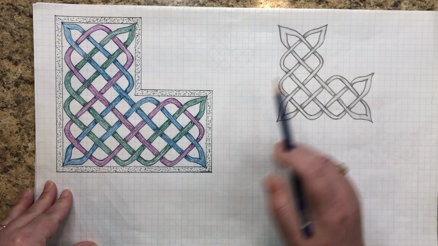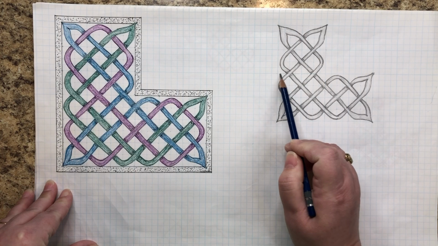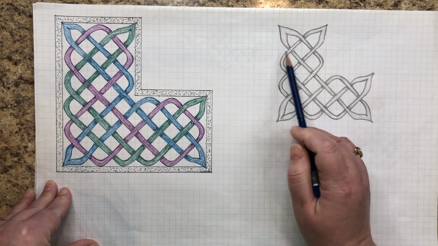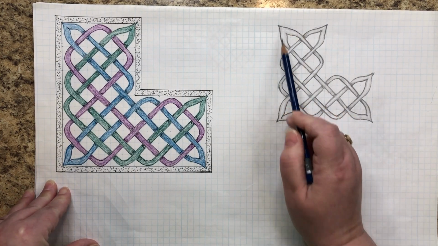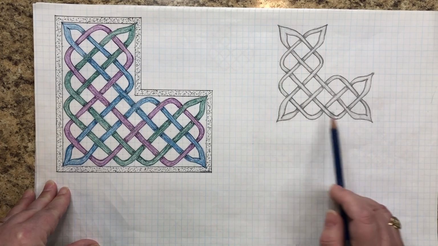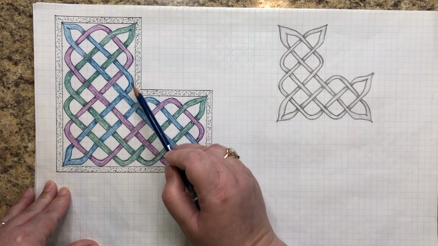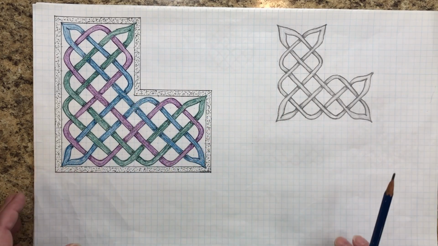This one here is a 2x2. This one is going to be a 3x3, and you'll see that better as I get into the tutorial.